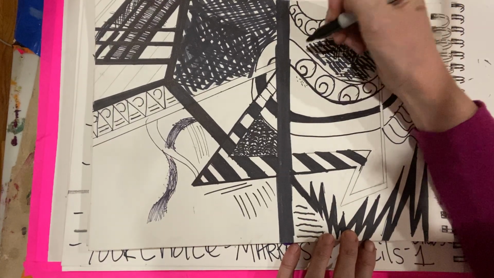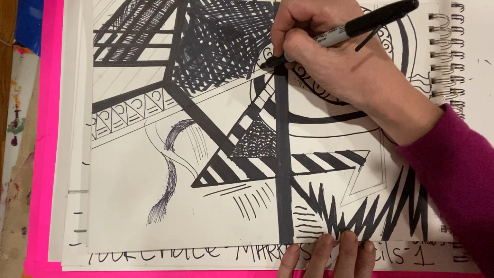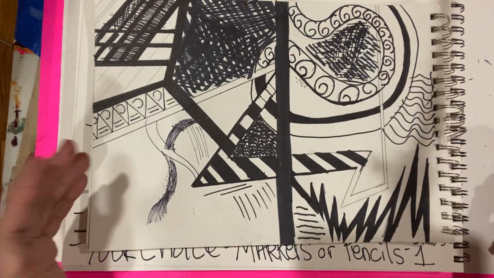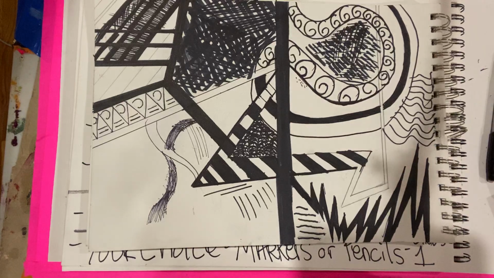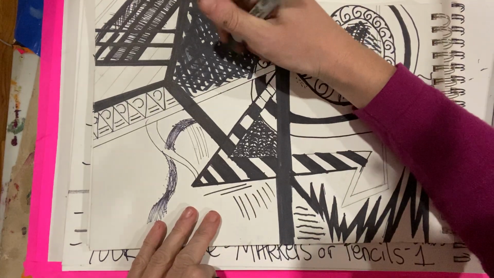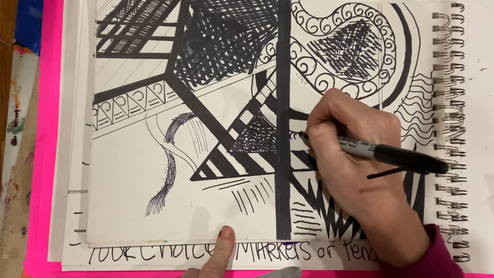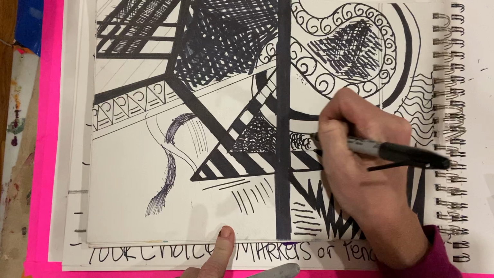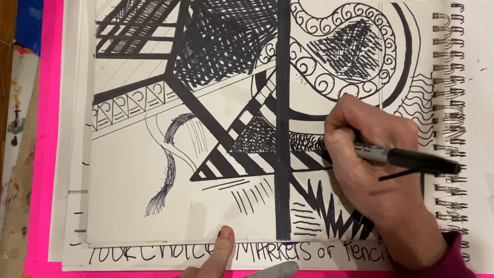And then I want you to start to add the patterns that you created from your texture chart. And then of course, you're going to use more. So you can kind of use your imagination. So you can see here, I started layering the lines on top of each other. Here, I started making small little curled marks that start to go on top of each other.